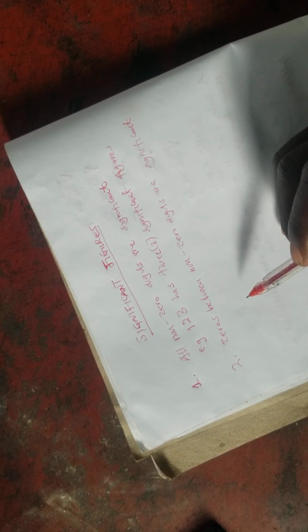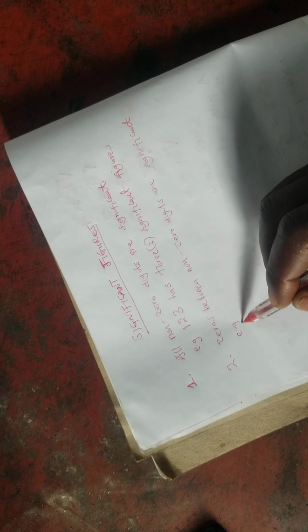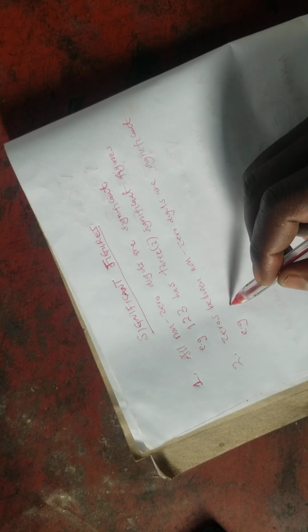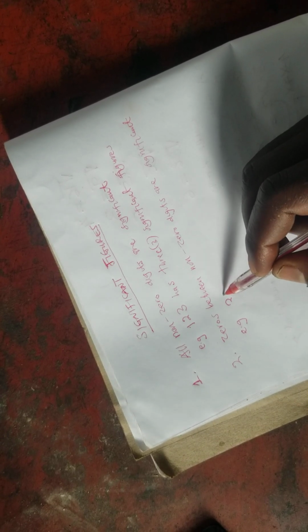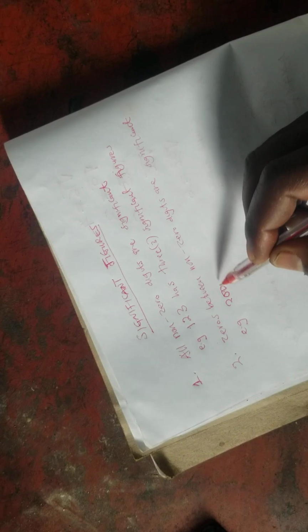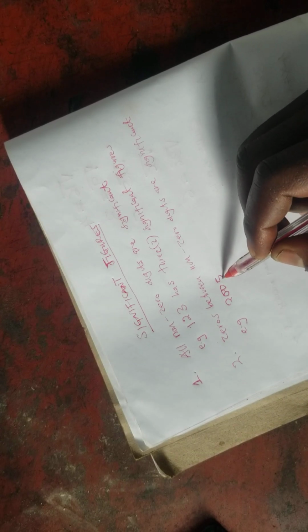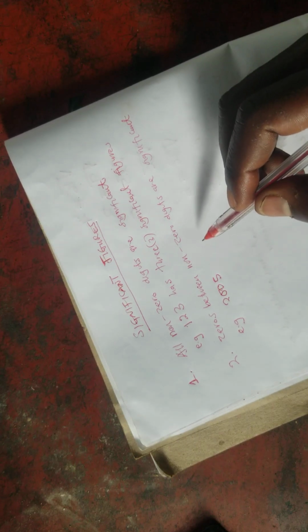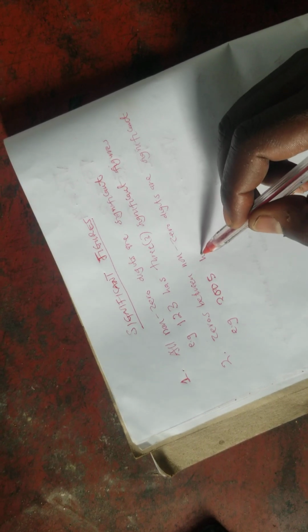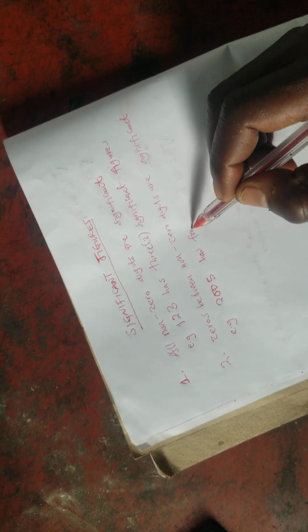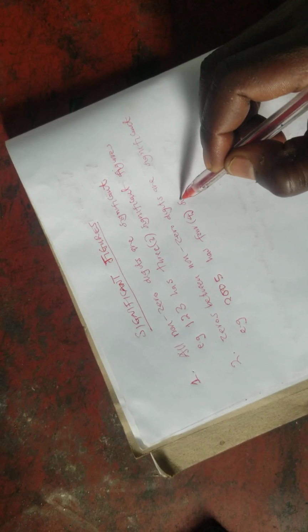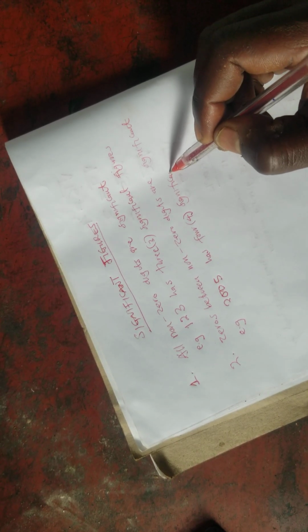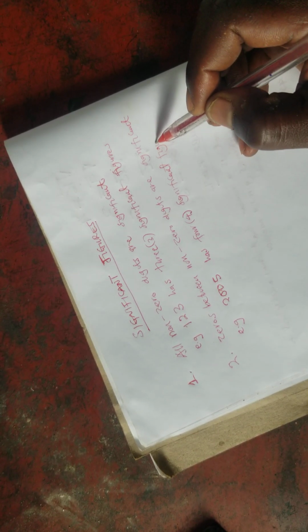For example, 2005 has 4 significant figures.